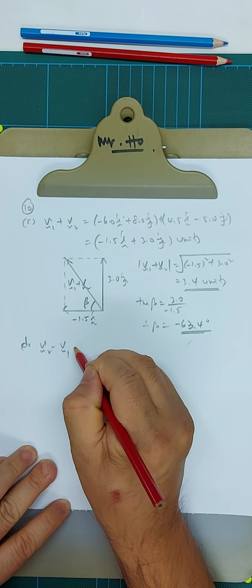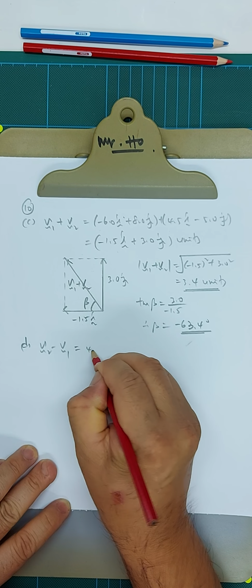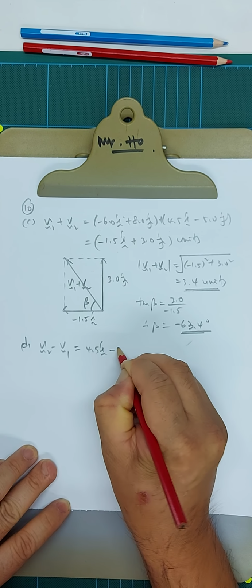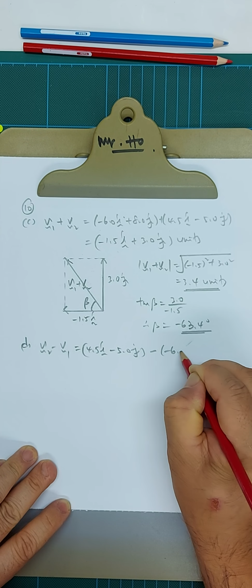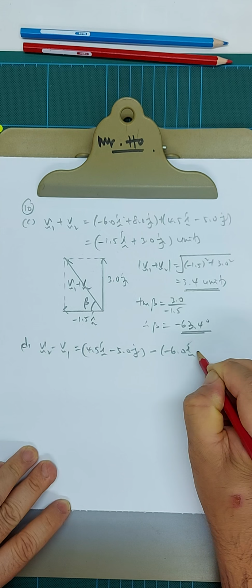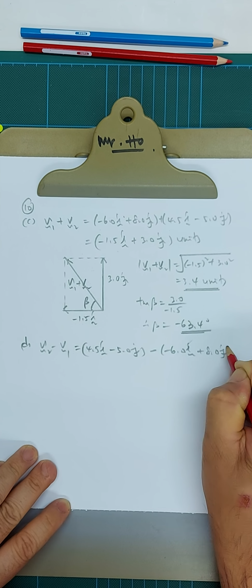And then part D, the next one, that is V2 minus V1. This is V2, so write down 4.5i minus 5.0j. This is our V2 minus our V1: negative 6i plus 8.0j.